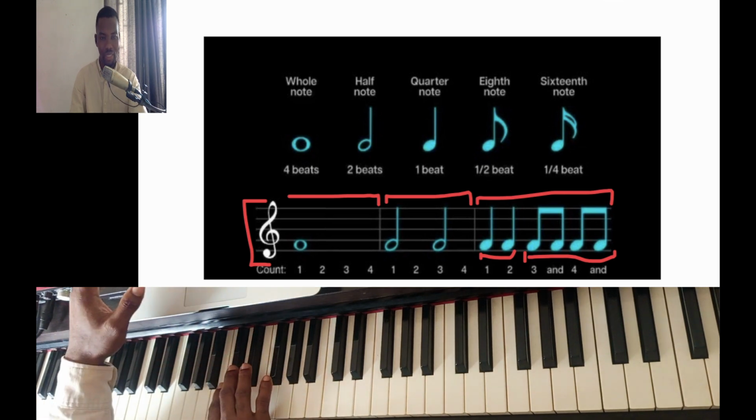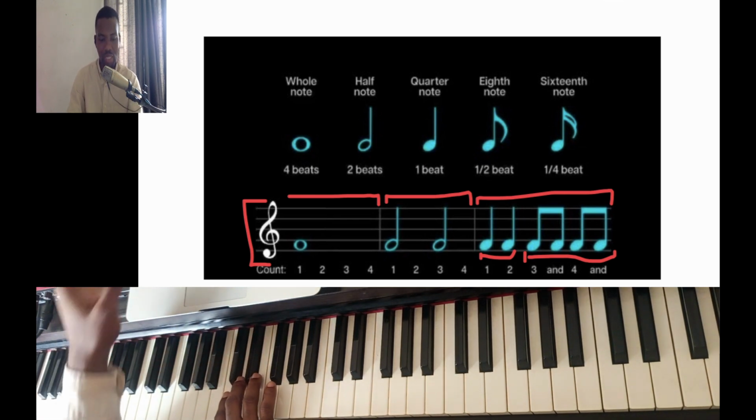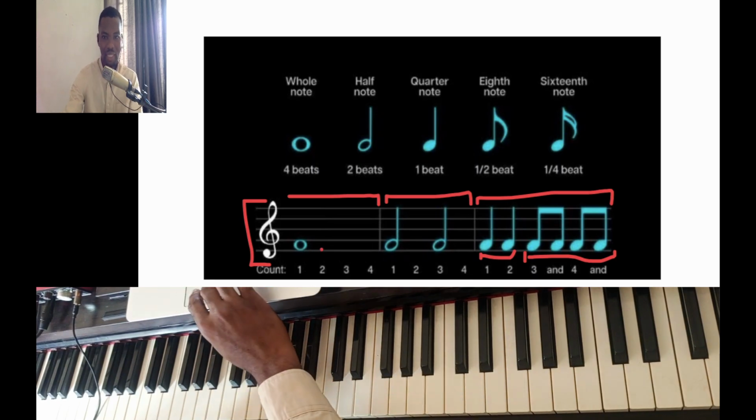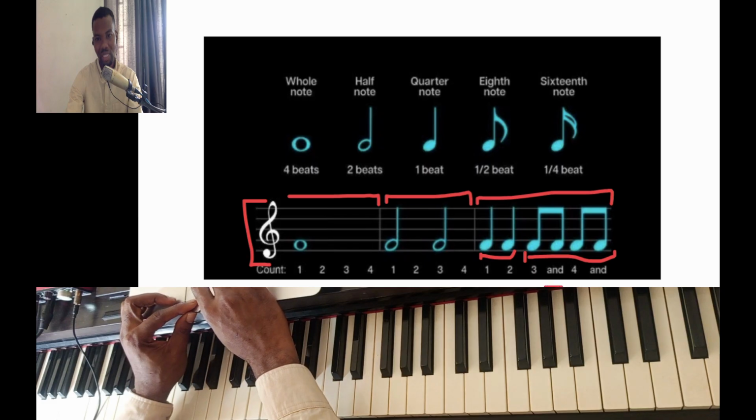On the first bar, you will notice I played just one note. So let me count and play it again. 1, 2, 3, 4. 1, 2, 3, 4. Now the third bar. 1, 2, 3, 4. The "and" written here is just to help us understand that there's a note here.